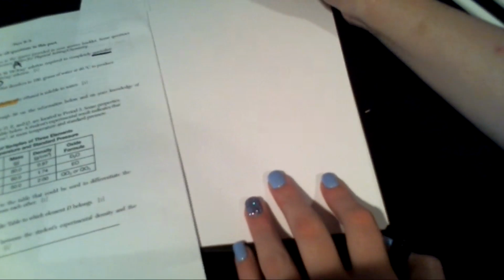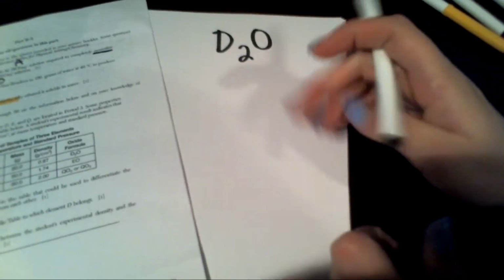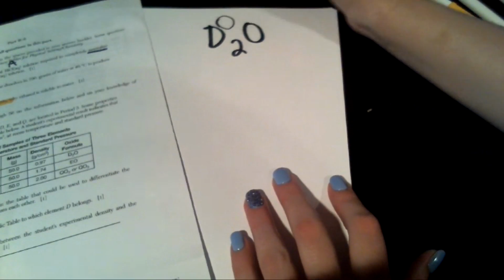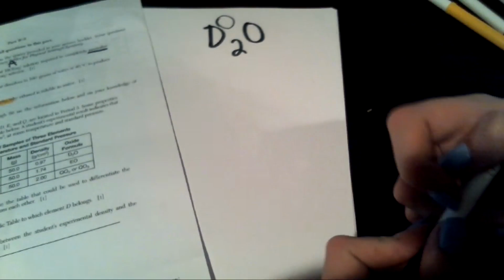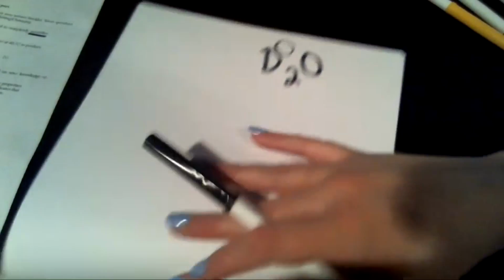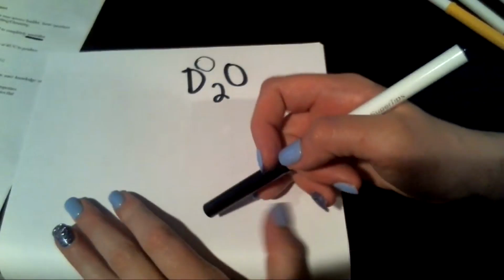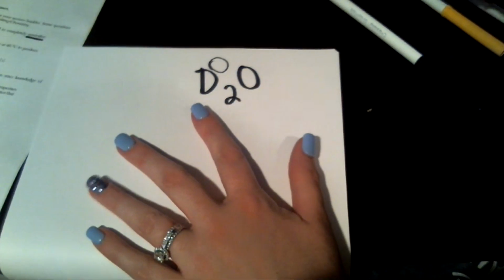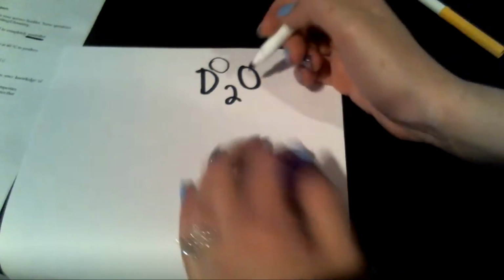Okay. Let's see if we can figure this out. D2O. Where does it go on the periodic table? Best way to figure this out is to figure out what the charge would be on this element. If I can figure out the charge, then I can typically figure out where it belongs.